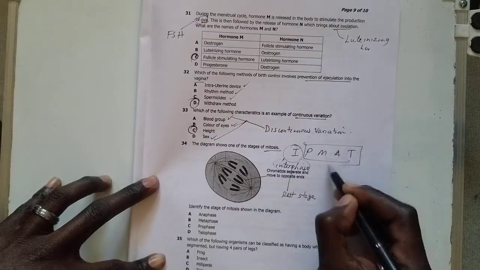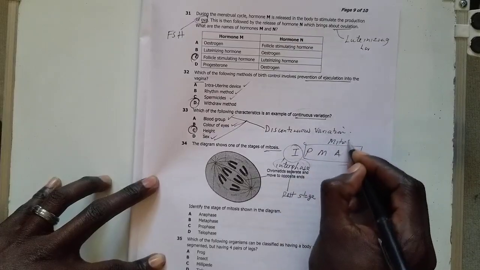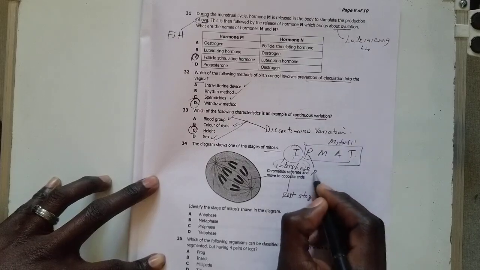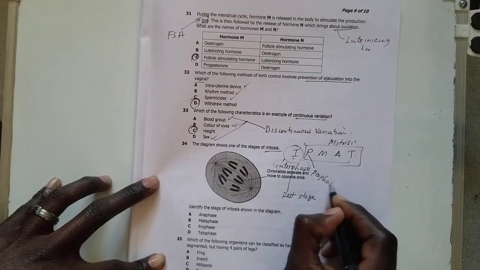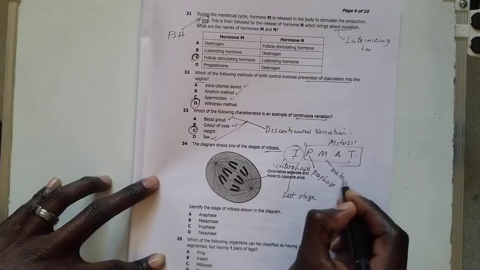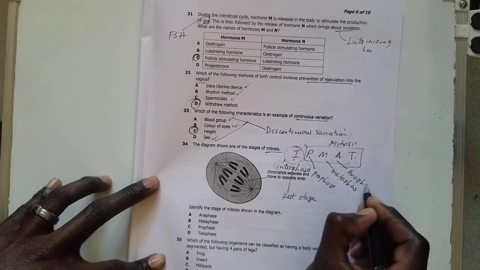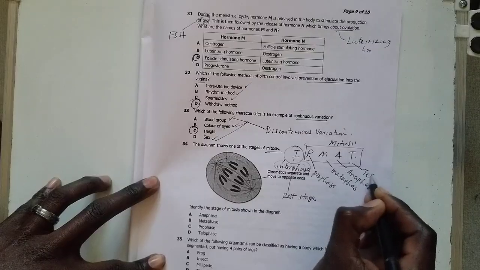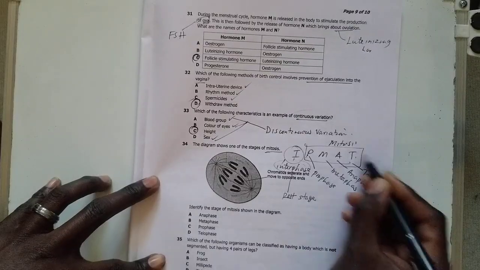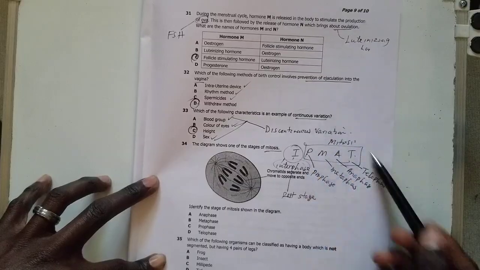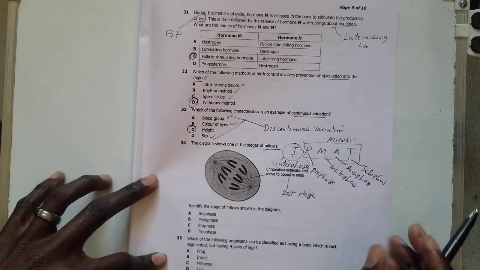But these are considered stages of mitosis. International Prime Minister Arrested and Tortured, that is representing prophase, that is representing metaphase, and that is representing anaphase, and that is called telophase. So please, you need to know, watch out for my other videos and see what happens in each of those stages.